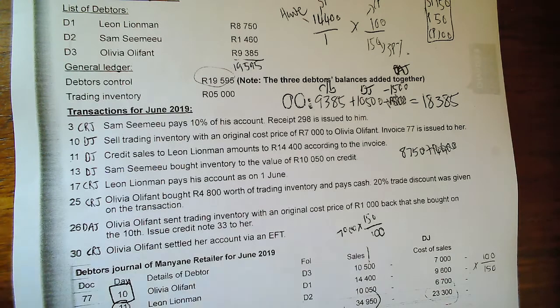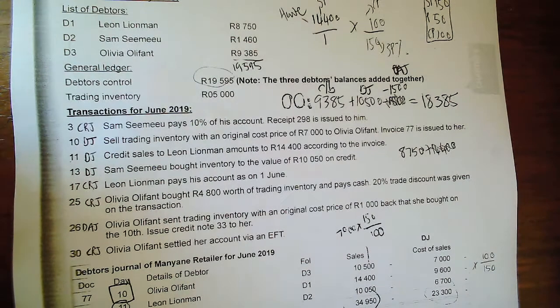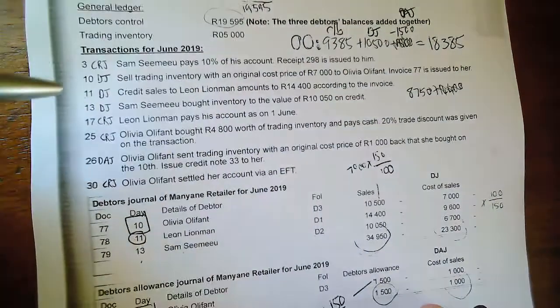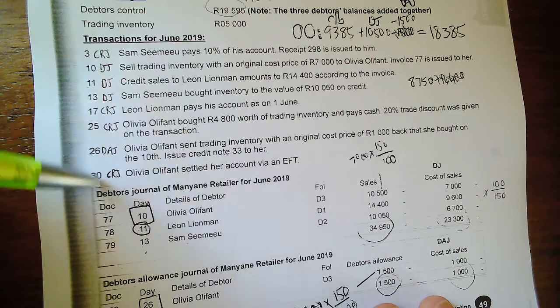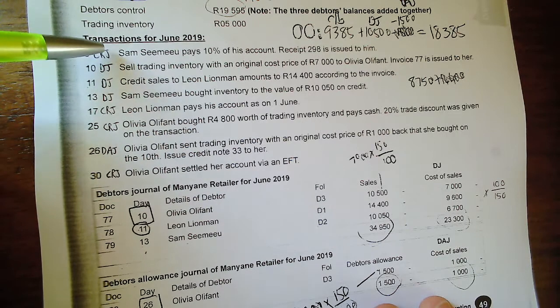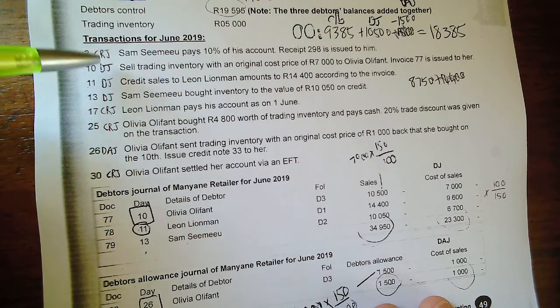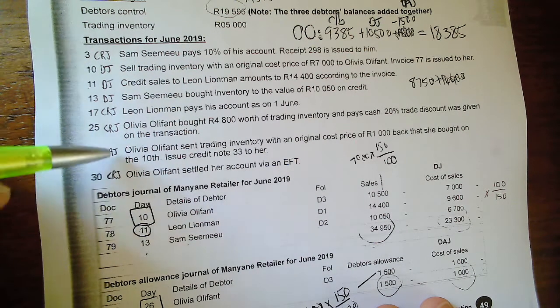Hello grade 9, I'm on page 49, the example there, and in this video I'm just going to do the CRJ. So I just want to show you, okay, so there's all the transactions. I've written down which journal, CRJs, DAJs, whatever, in the beginning already to just make the videos a bit shorter.